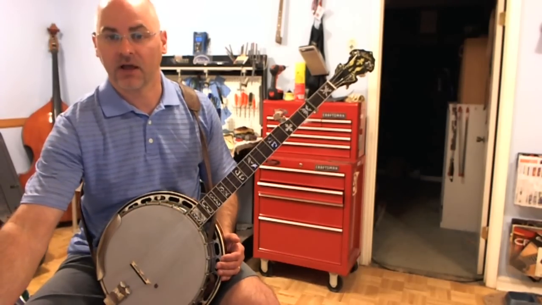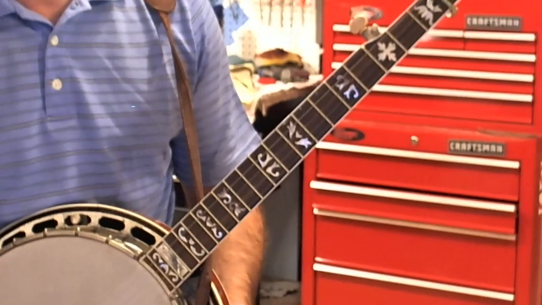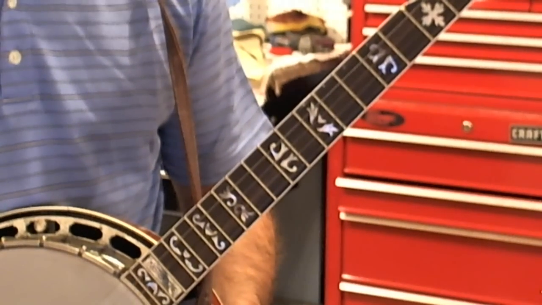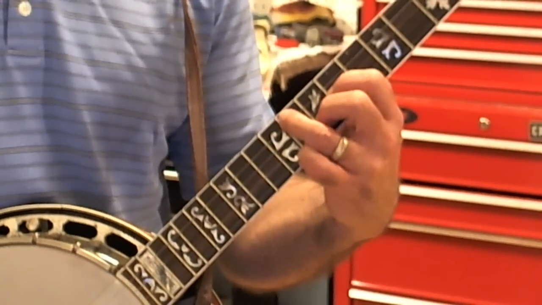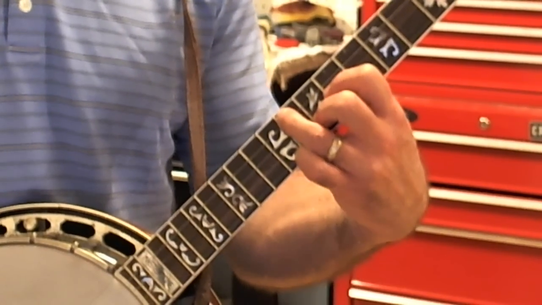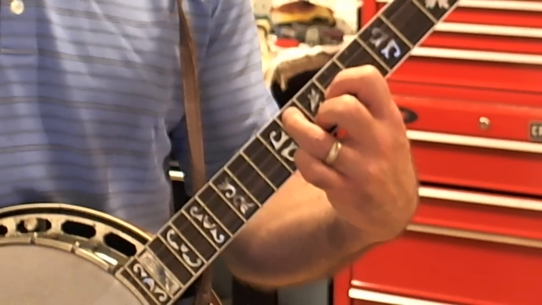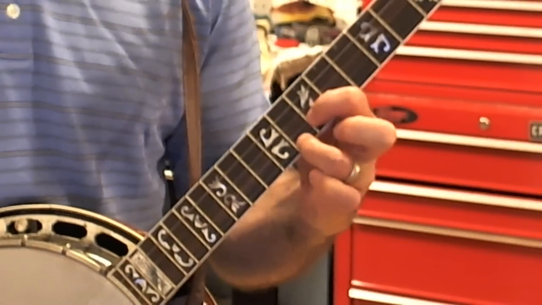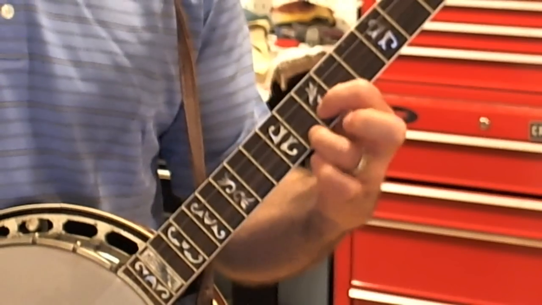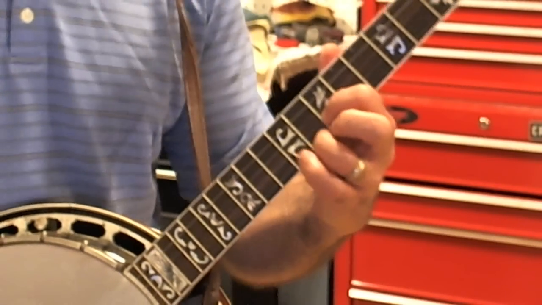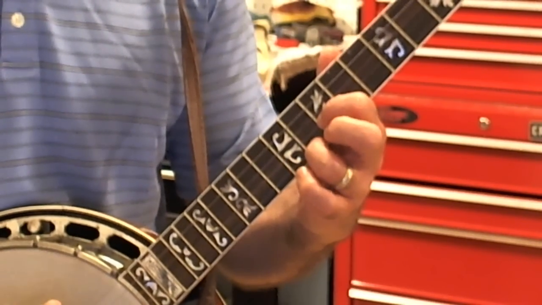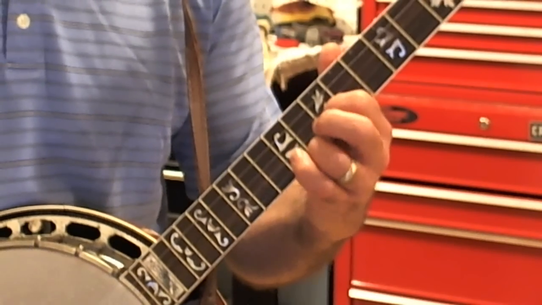I'm going to zoom in on the fingerboard, and I'm going to assume again that you already play Sally Goodin and that you're familiar with the shapes. This is an A chord at the 9th and 11th frets, but we're going to dissolve that into the Sally Goodin / Cumberland Gap position, which is a partial of this A chord. So I'll play the standard version, and then we'll dissolve the Scruggs version away and see what we can do maybe melodically.